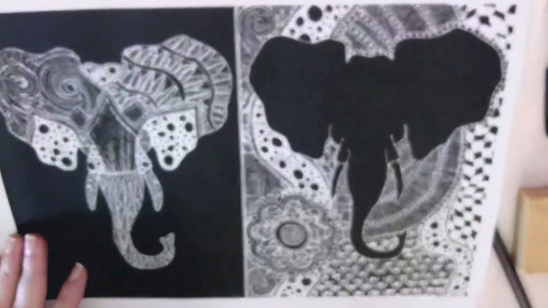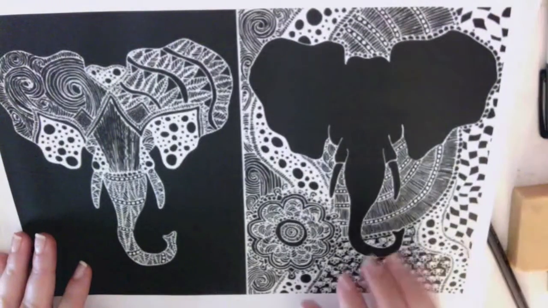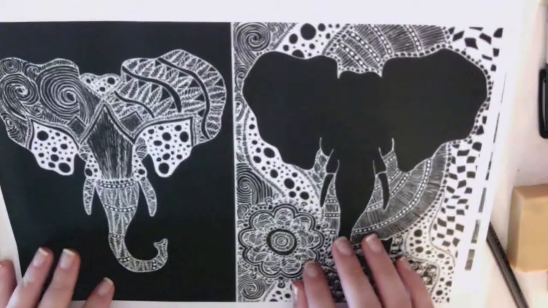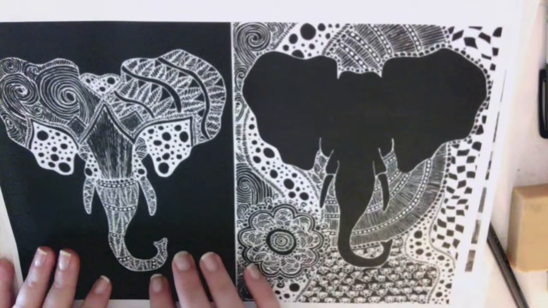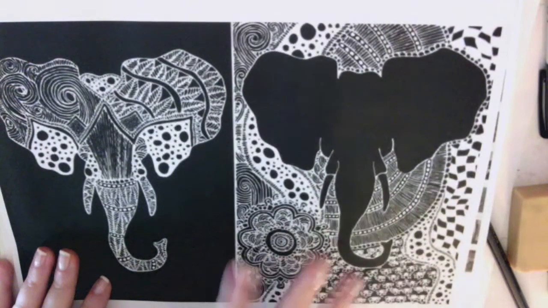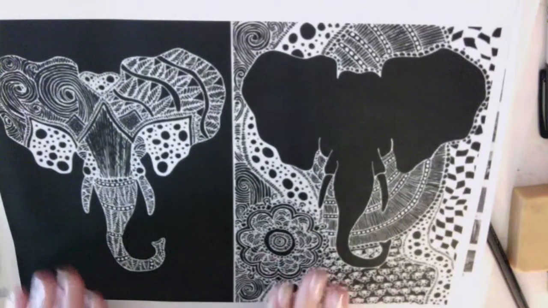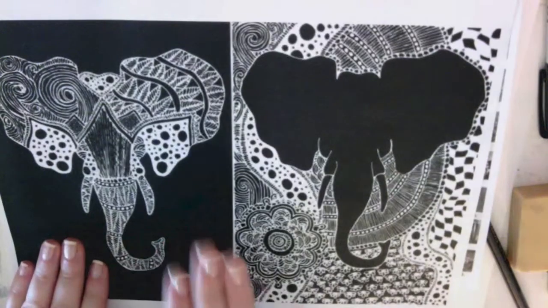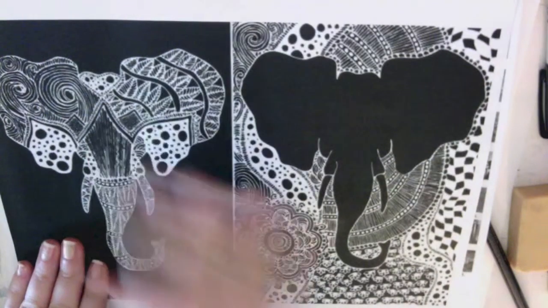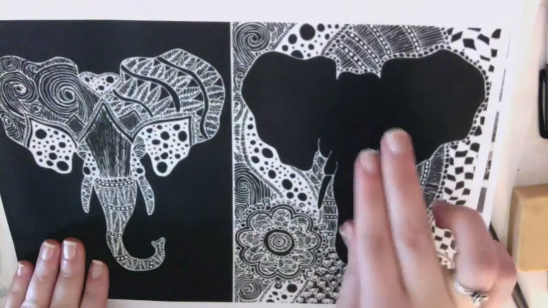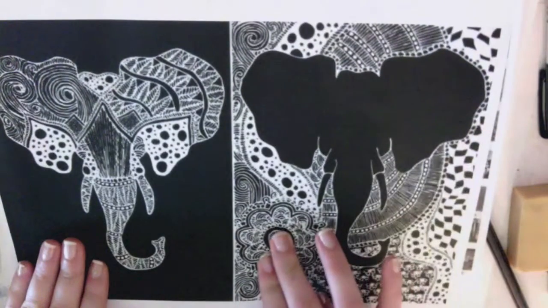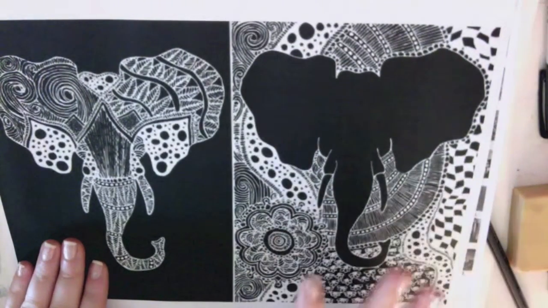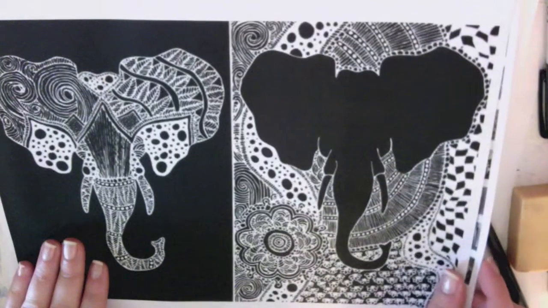Here's one more example of a Zentangle that has some subject matter. I think this one is very interesting because it has a little bit of a silhouette going on, and it also has a positive-negative feeling. So in part of the composition they decided to do the black background with the tangles in the foreground, and in this one they decided to do a black foreground and tangles in the background. So just some examples for you to think about this week.